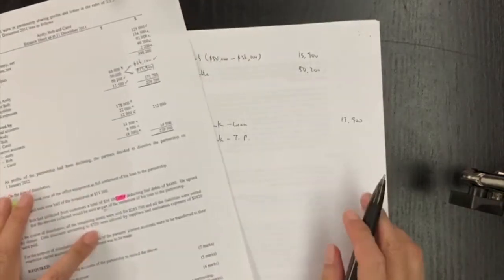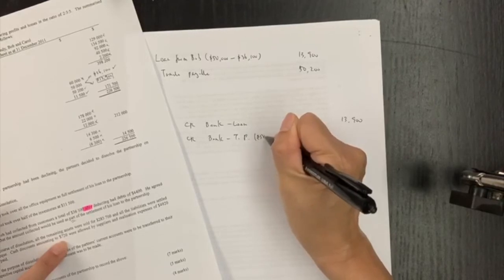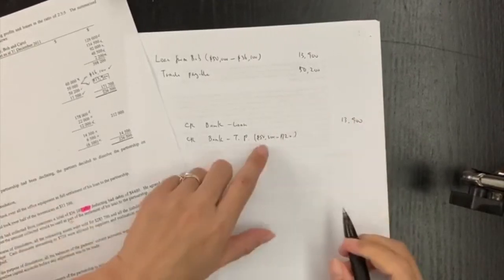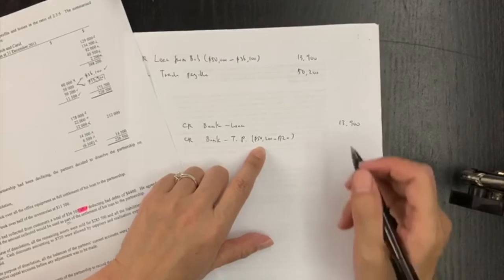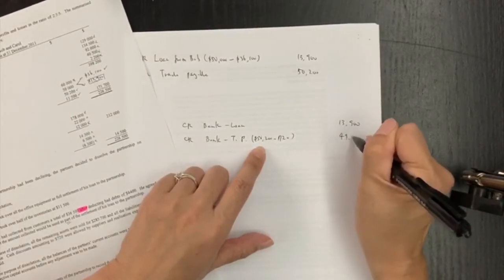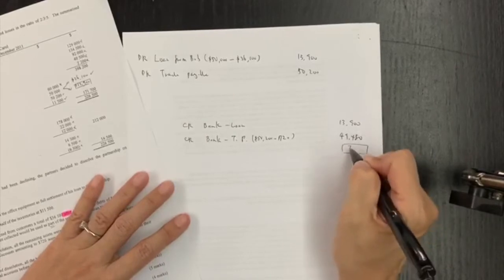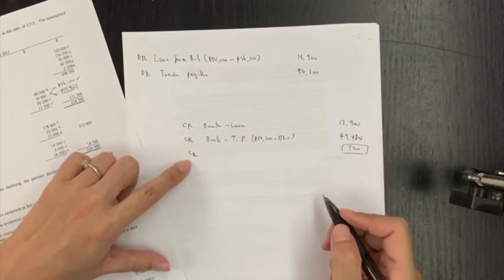So therefore, we pay less to the supplier. So that is 50,200 minus 720. Okay, all right, so we pay this much only. So therefore what do we enjoy here? 720. All right, so that will be discount received.